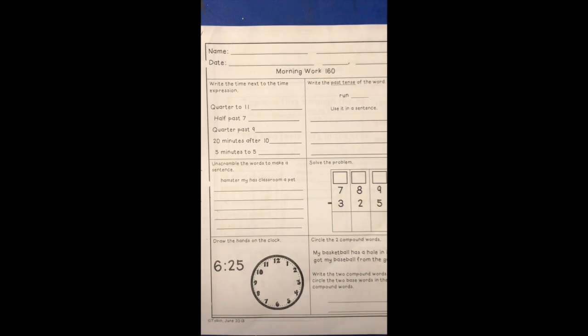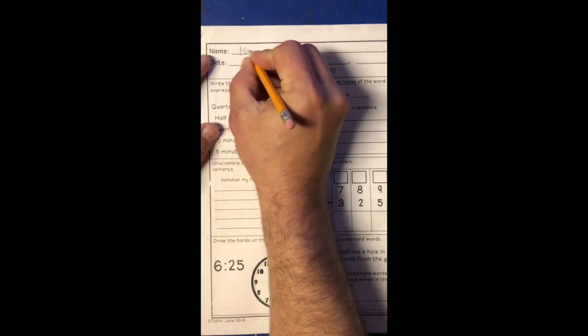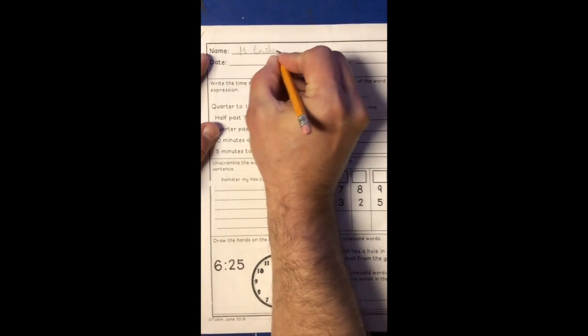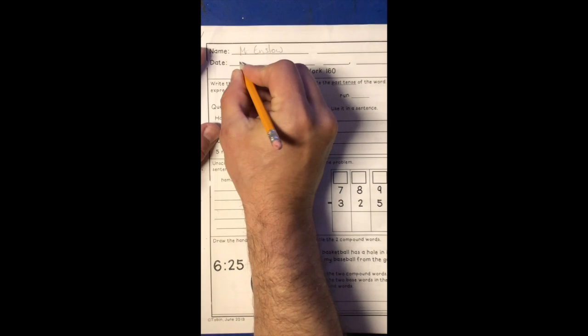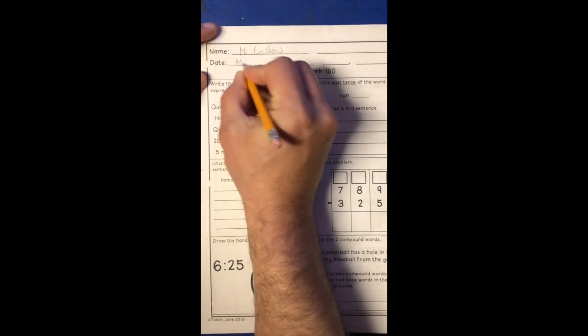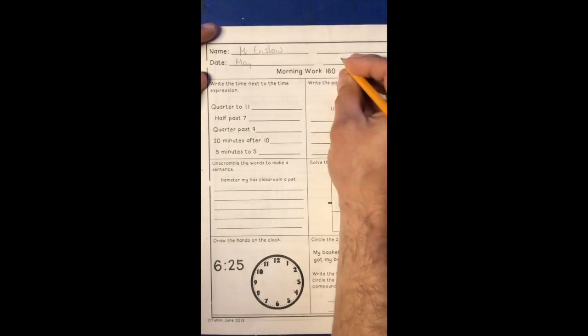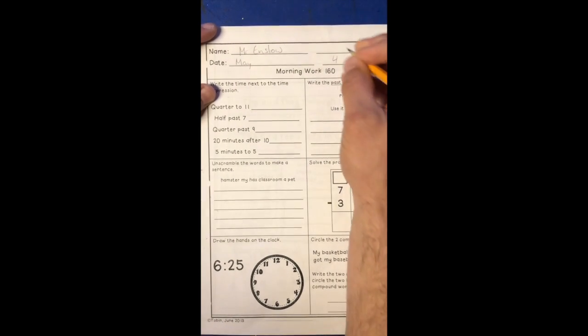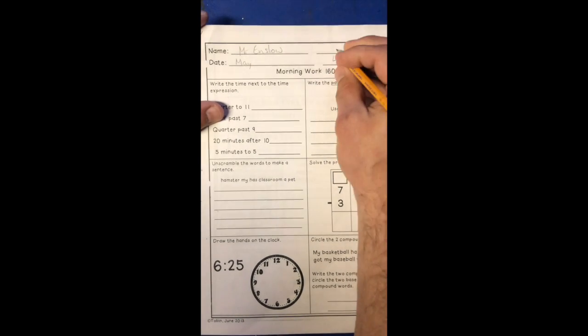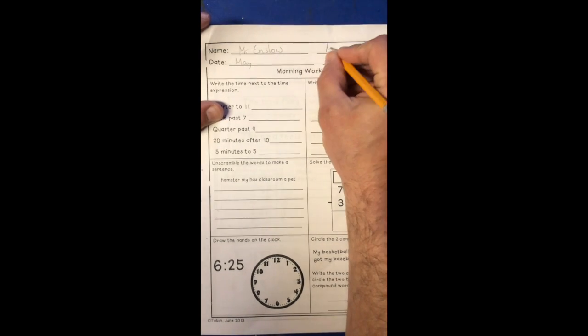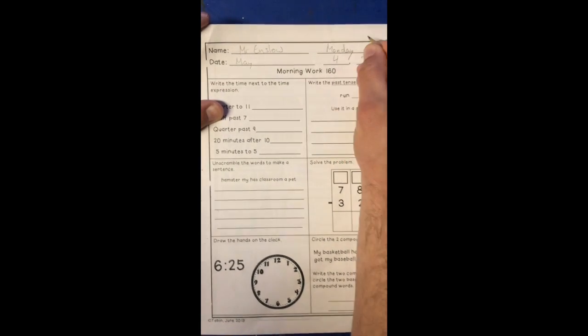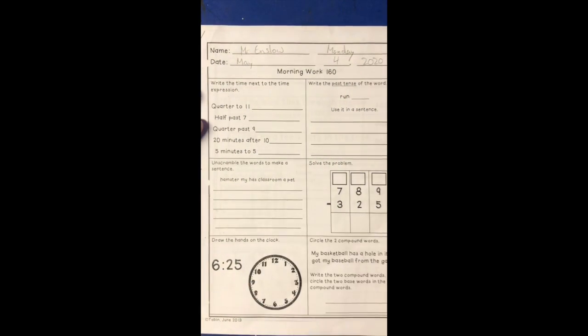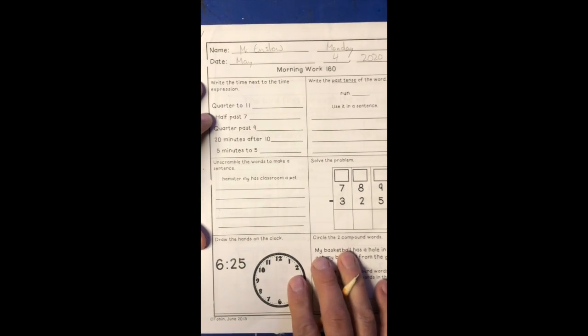Okay, let's see what we can do with this morning work. I'm gonna write my name. I'm gonna write the date, May 4th, 2020. May the 4th be with you. Woo! And it's Monday. Write the time next to the time expression, 11:45.